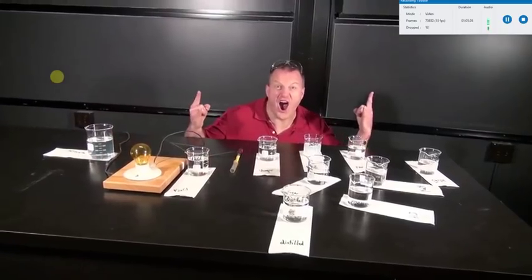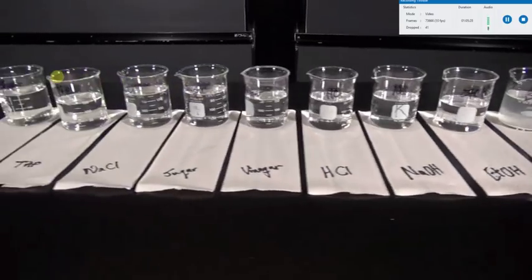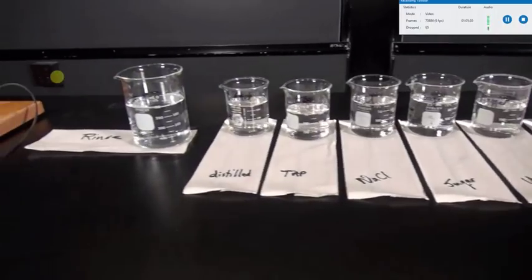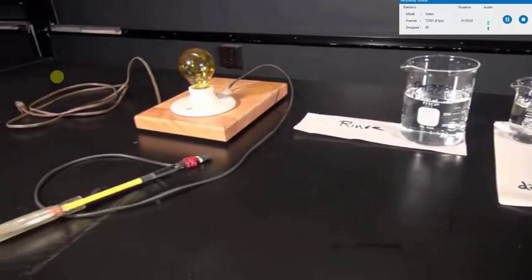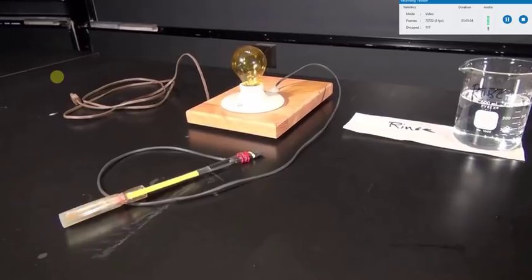So in these types of solutions, they have different properties. What he's going to do is make a bunch of different solutions. Some of them are ionic compounds, some of them are covalent compounds, and he's going to test whether or not they conduct electricity by using this light bulb.